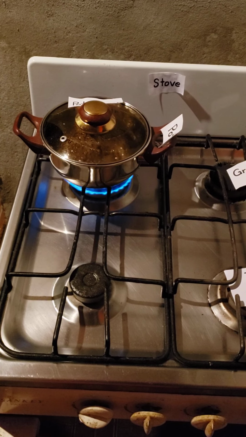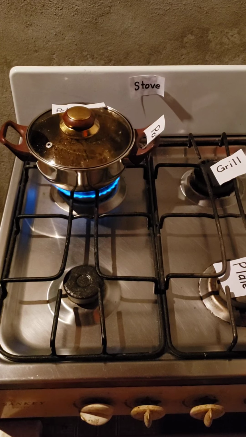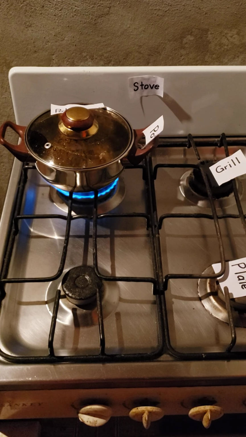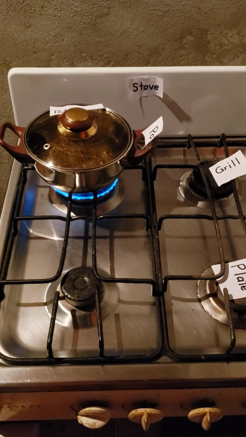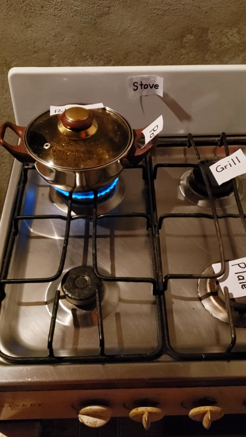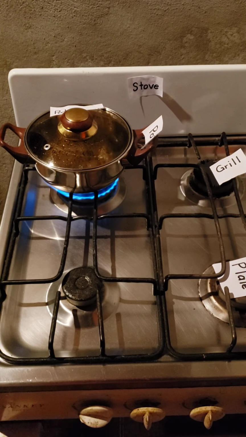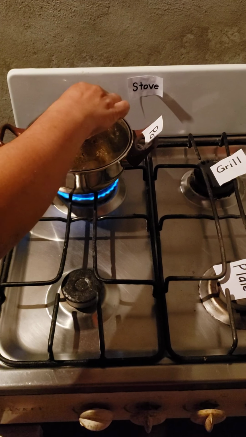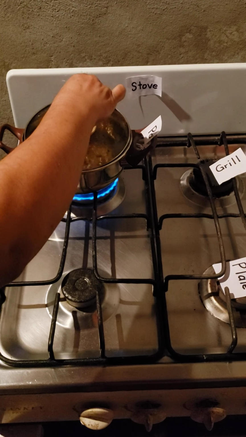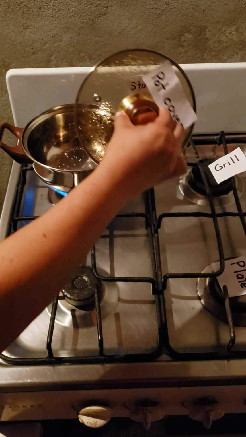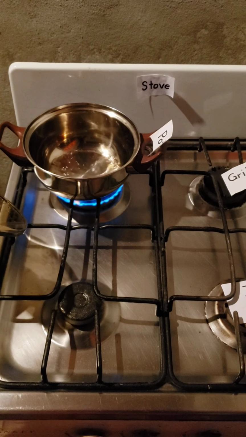Sun heat causes the water from the earth to change into vapors as it goes upwards. This process is called evaporation. Now that the pot is heated and the water is boiling, you will see that the water is evaporating into the air as I open the pot.